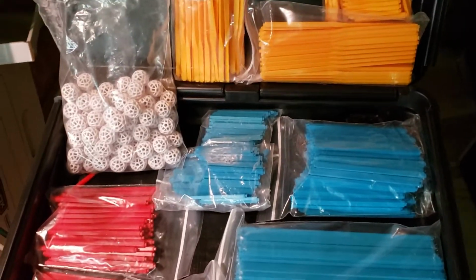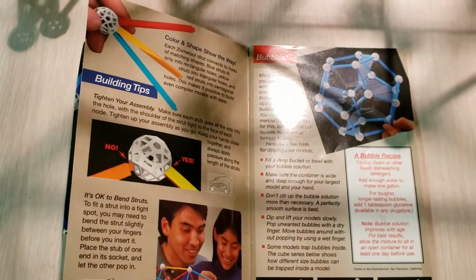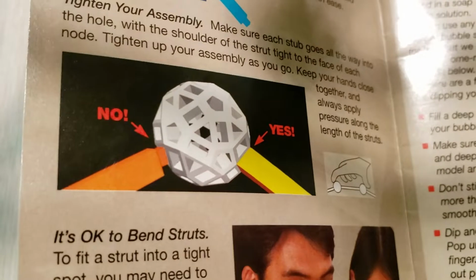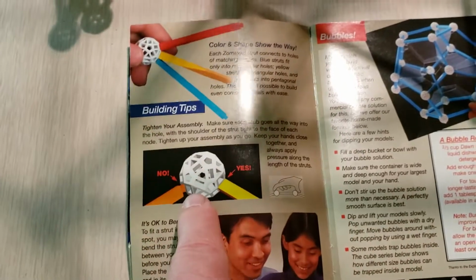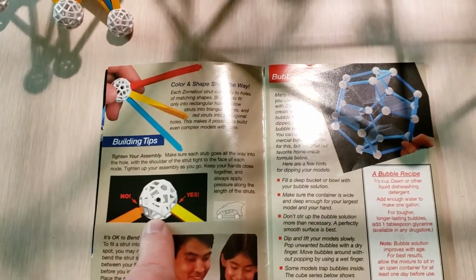It comes with all these different sizes, and that's all you need. I'll flip through the book, and you can see how nifty the angle is. And if it doesn't fit, it does not exist in nature.